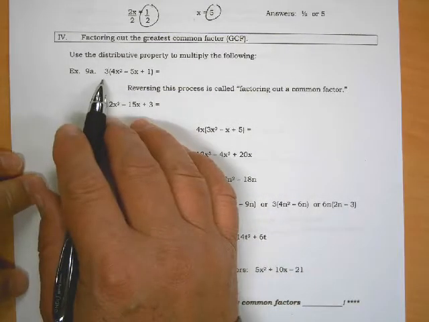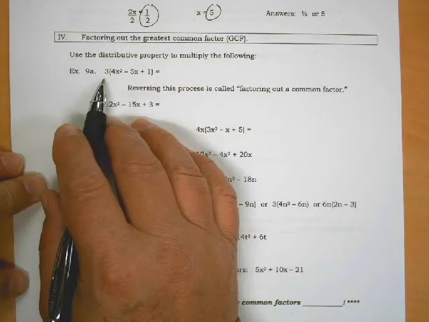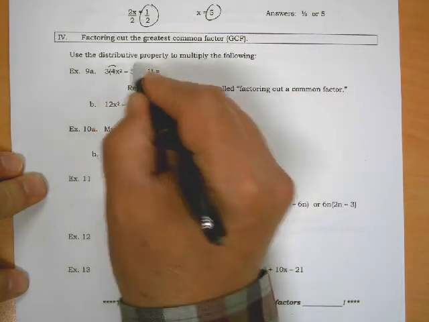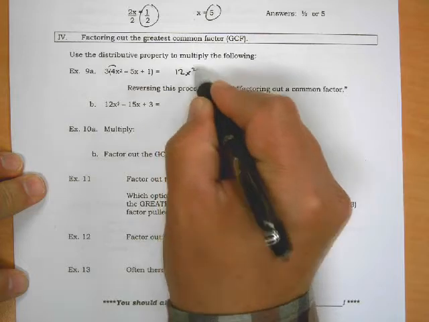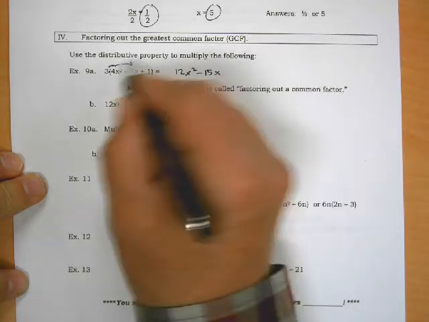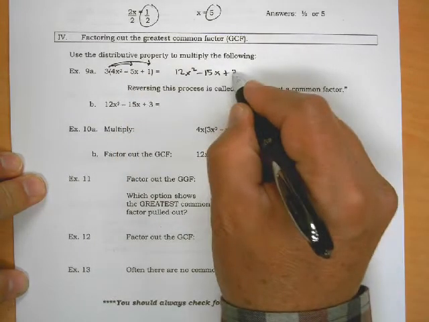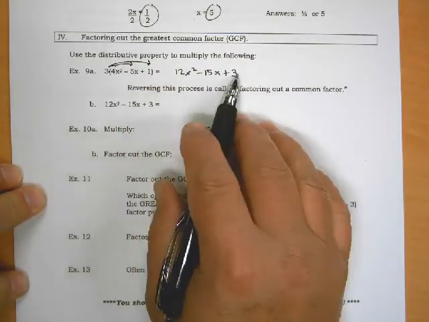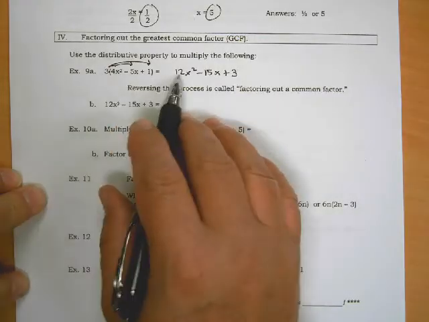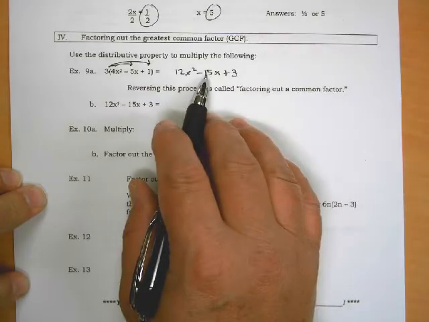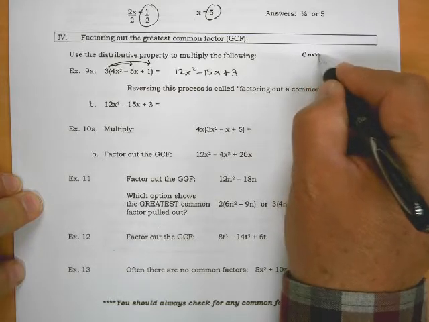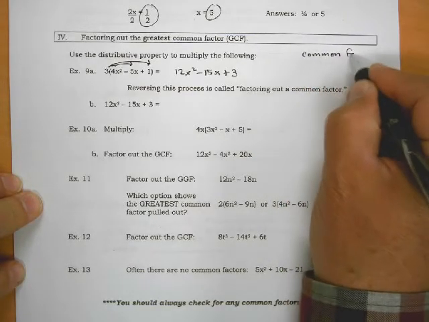What we're going to be doing here is like reversing the distributive property. We have a multiplication here, so this one's the factored version. If we distribute, we get the following expression. But when we're trying to reverse this process, we have to ask ourselves, what is it that we multiplied by each time? And there's a 3 hidden in there, and a 3 hidden in there, and a 3 hidden in there. So the common factor is 3.